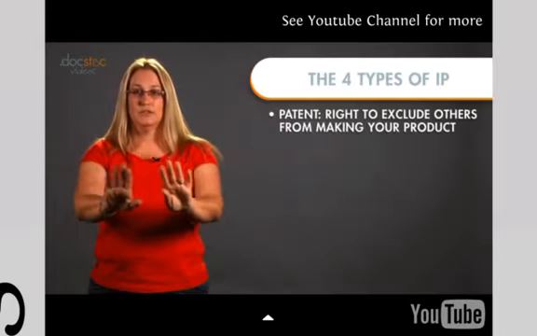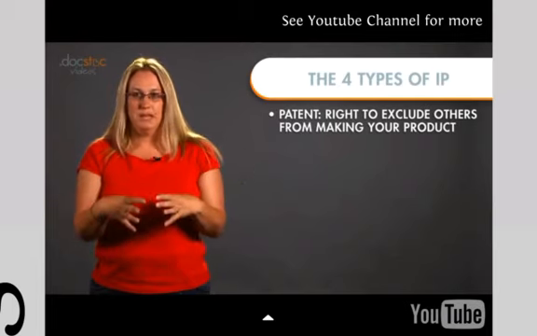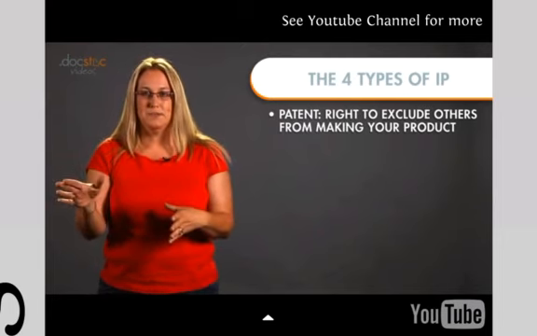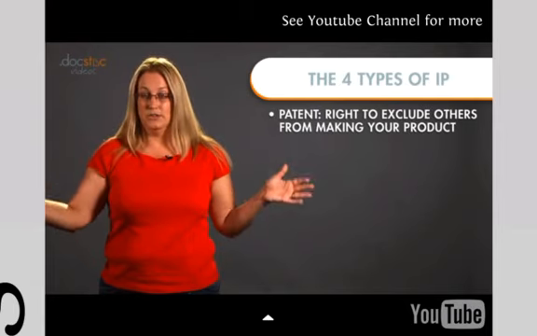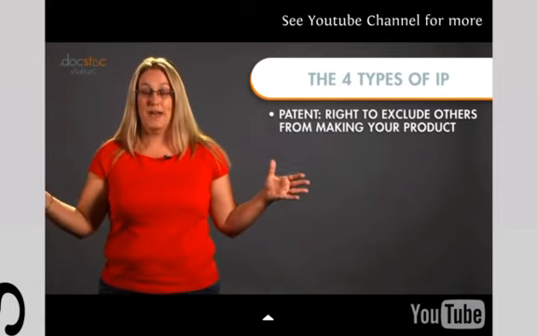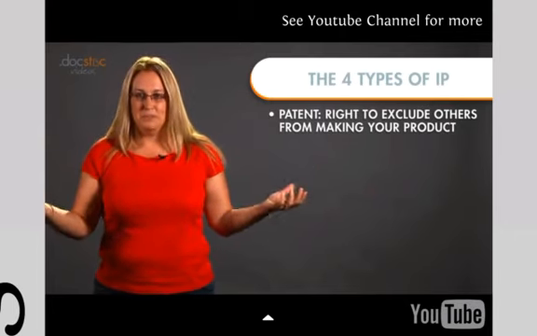You're excluding other people from making your bird diaper, but you have to disclose how that bird diaper is made in detail. It's online, it's at the USPTO. You have to disclose that, and then after your patent runs out, which could be anywhere from 14 to 17 years to 20 years, depending on when you got your patent, at that time, the rest of the world can just go right ahead and make bird diapers.